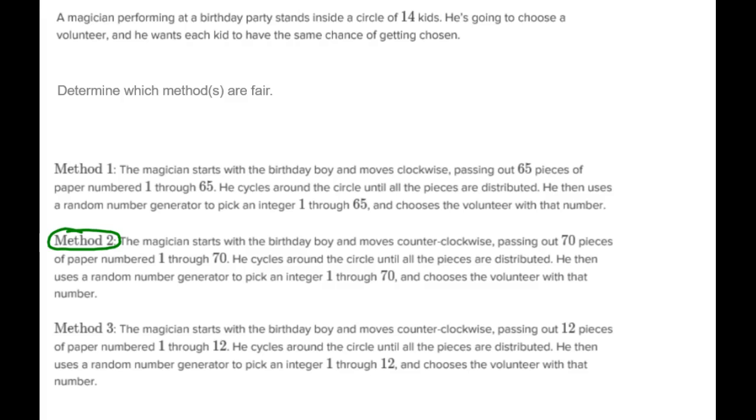Method 3: the magician starts with the birthday boy and moves counterclockwise, passing out 12 pieces of paper numbered 1 through 12. He cycles around the circle until all the pieces are distributed. He then uses a random number generator to pick an integer 1 through 12 and chooses the volunteer with that number. The problem with method 3 is that he does not even have enough pieces of paper to give 1 piece to each of the kids. There are only 12 pieces of paper and 14 kids, so 12 kids would have a chance, and 2 wouldn't even have a chance. So method 3 is not going to work. The only method that is fair to all the kids is method 2.